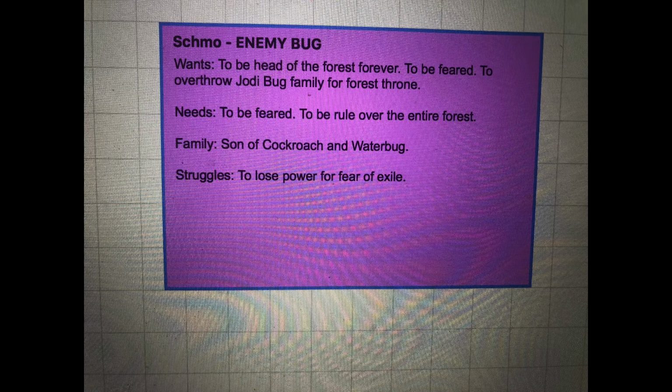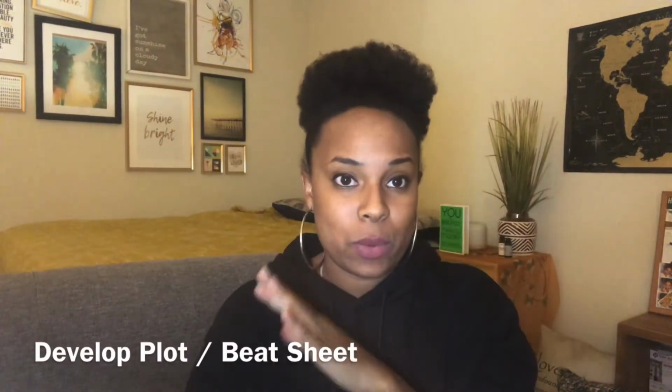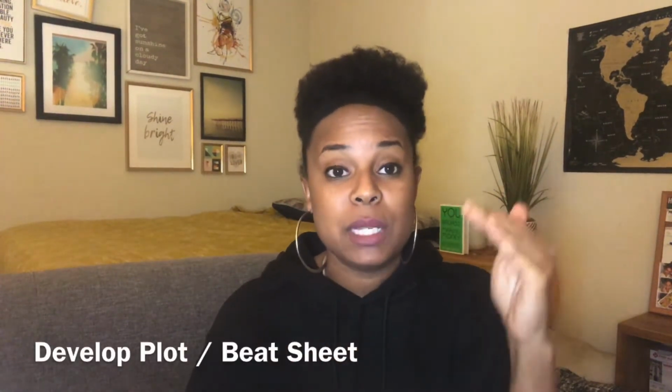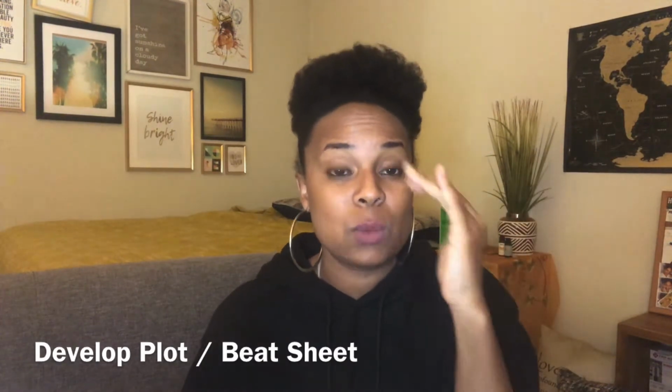On each of these character boards, I flesh out their characteristics, their wants, their needs, who they are, what family they came from. So we're fleshing out all these characters individually, and then we're going to try to tie them in with each other to see how they transform from start to finish. So the next thing I do is plot out the character plot points. Basically, I break down the beats that each character is going to experience within a scene.